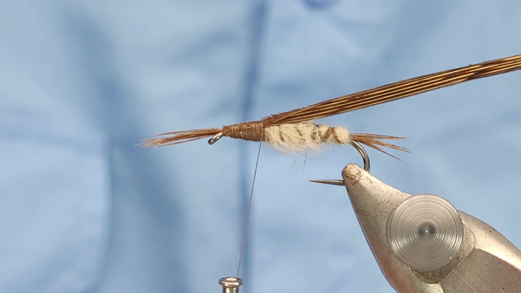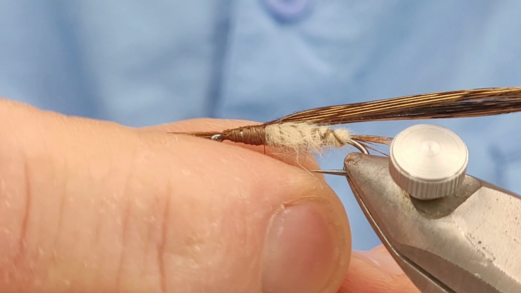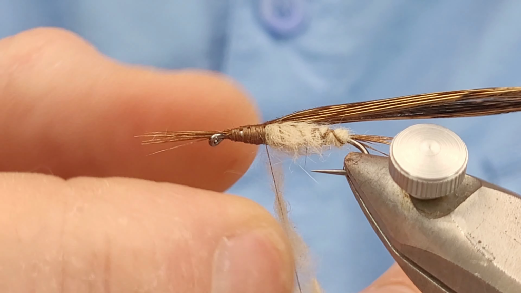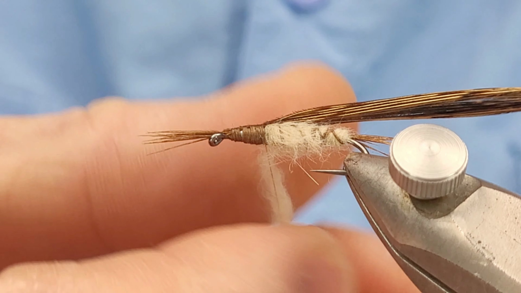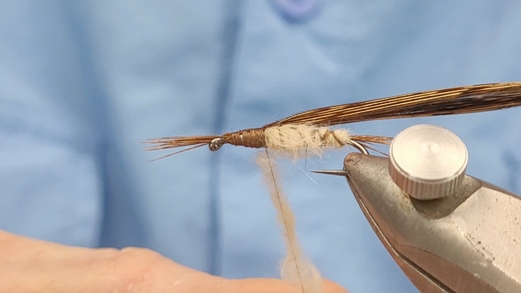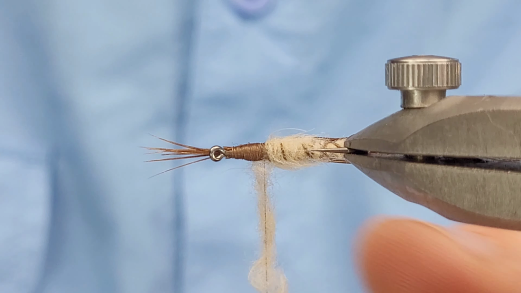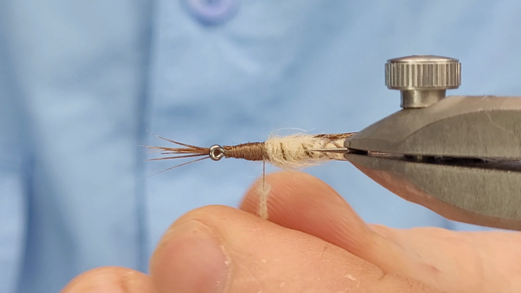Then back to the Angora wool. The Angora rabbit. Just nice tight dubbing needle on this. Okay, so work that in, get that a little bit tighter.